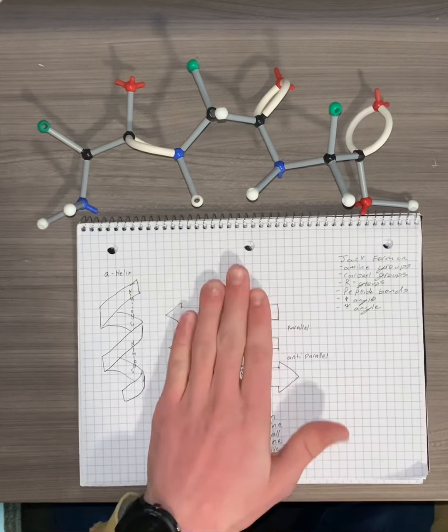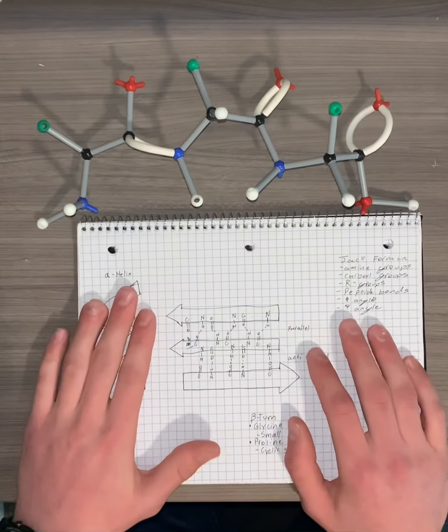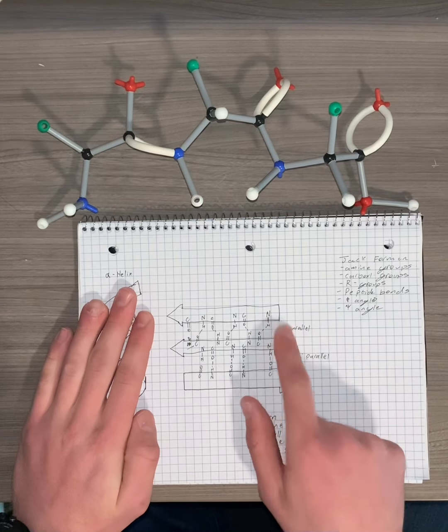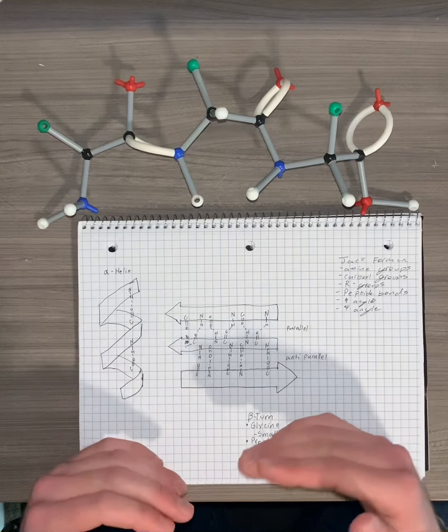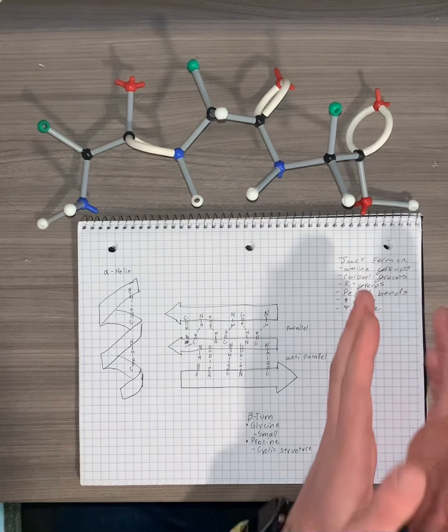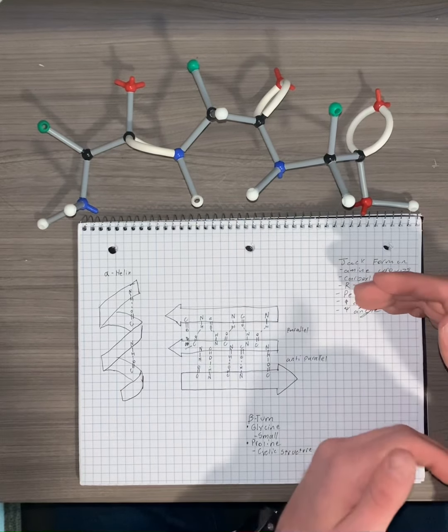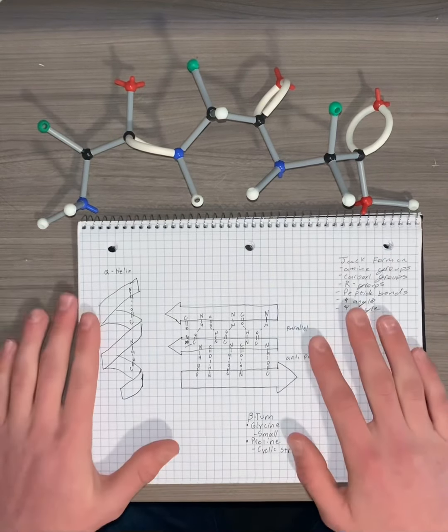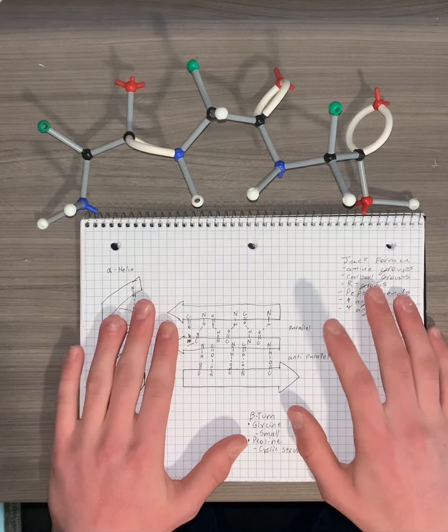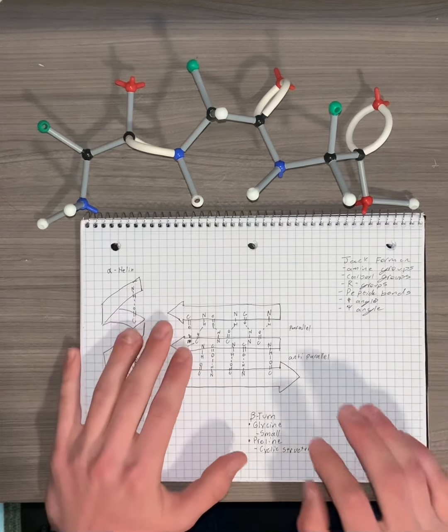In beta sheets, we have the same idea where we have a carboxylic end and an amine end, but they can also be parallel, so either the amine ends are on the same side, or it's an amine and a carboxylic end on the same side. And these form two different structures, a parallel and an anti-parallel.